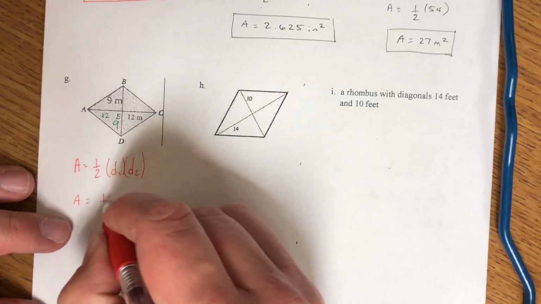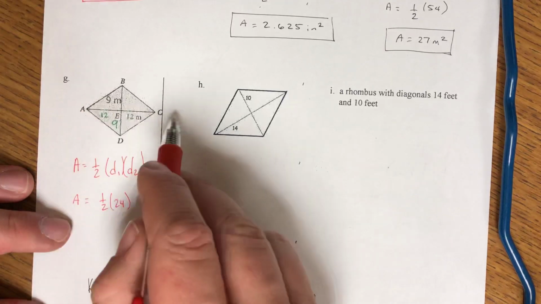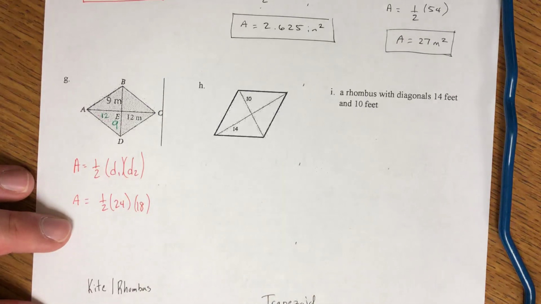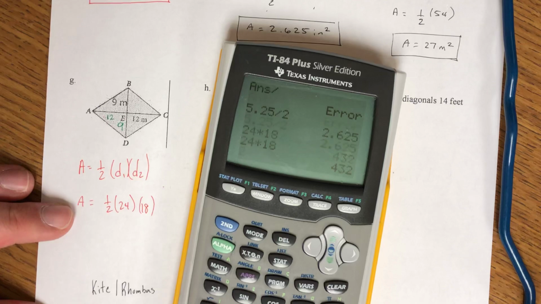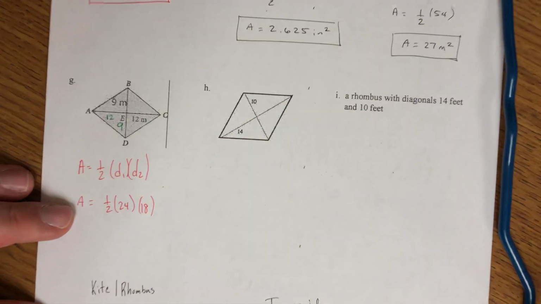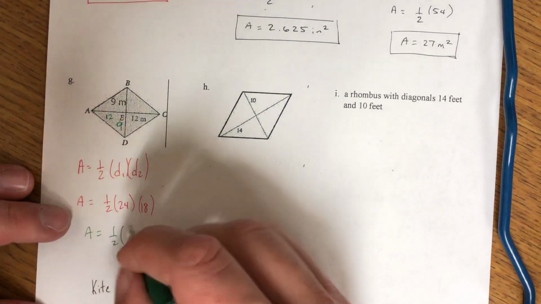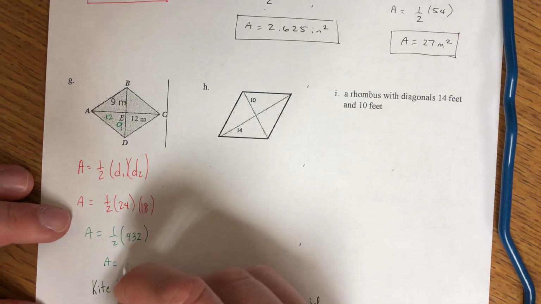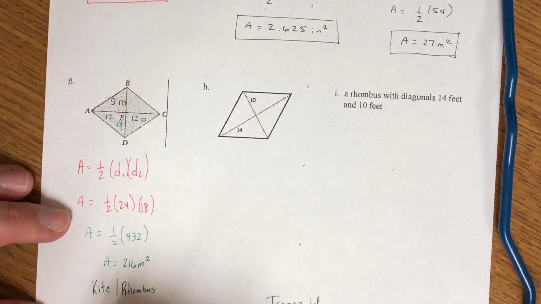So if we look at this, area equals 1/2, diagonal 1, 12 plus 12 is 24. Remember, diagonals go vertex to vertex on opposite ends. And then 9 plus 9 is 18. So we have 1/2, 24 times 18. So 24 times 18 puts us at 432. Take half of that, we're at 216. So area is equal to 1/2. Like we talked about, 24 times 18 is 432, and half of that is 216. We're in meters, so meters squared.